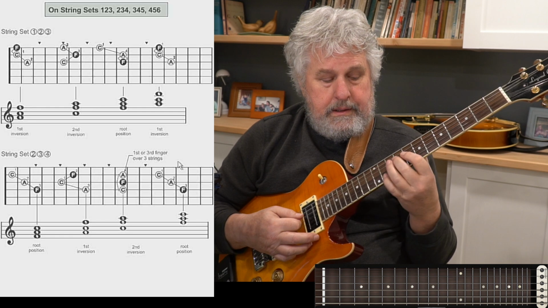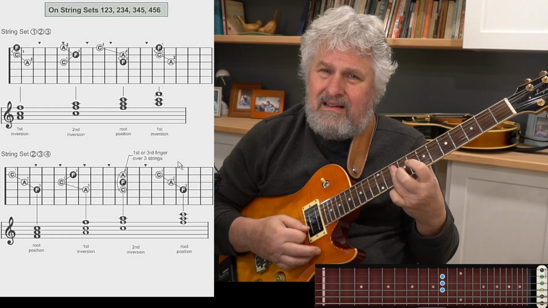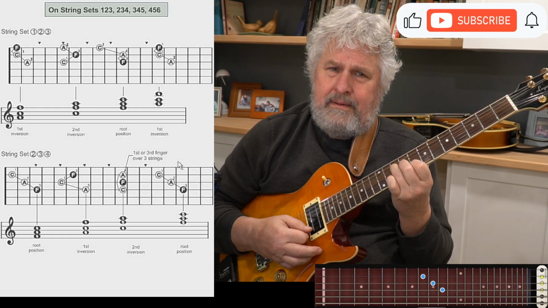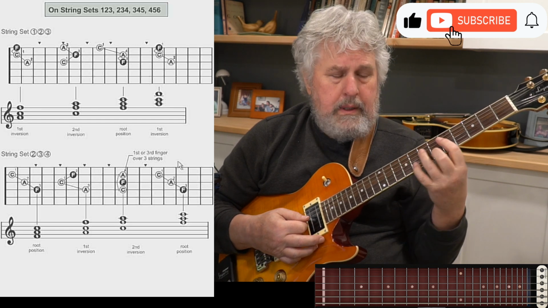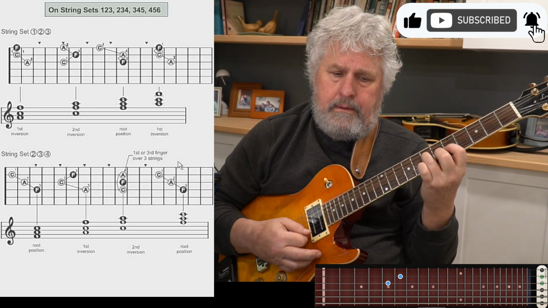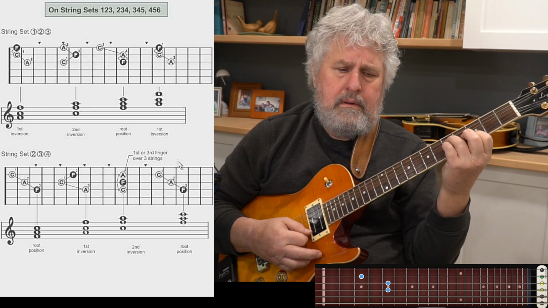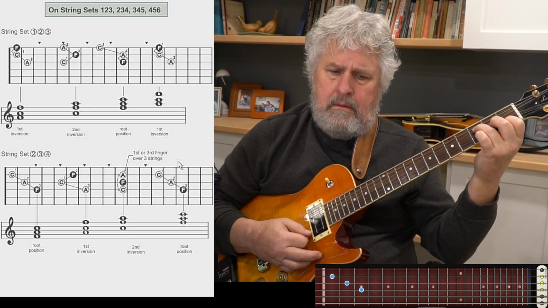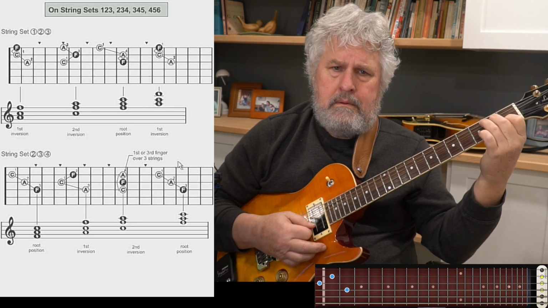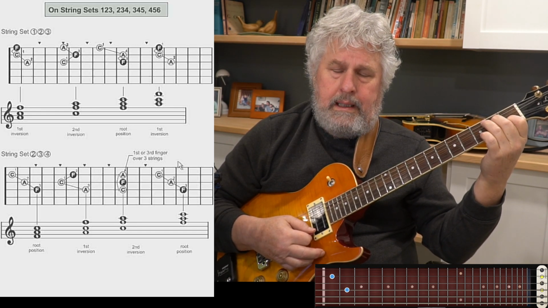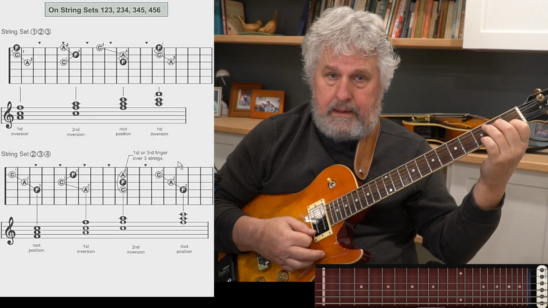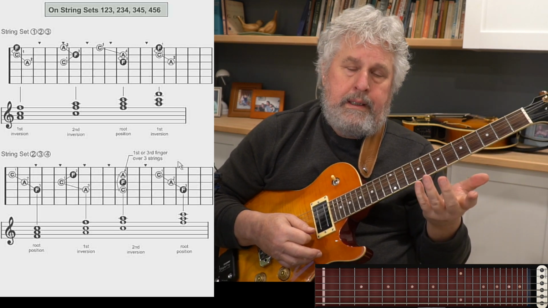So what we're trying to do is always be aware of the notes in the chords, and the scale that they're related to, right?